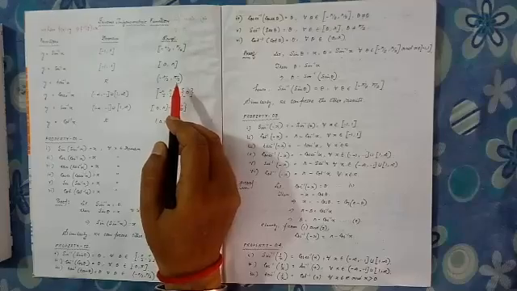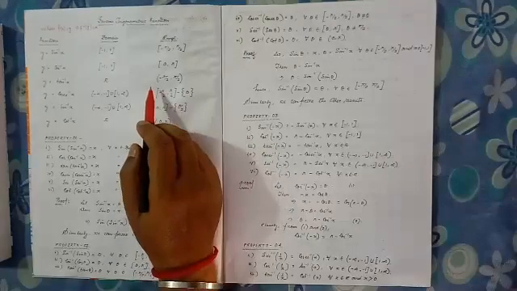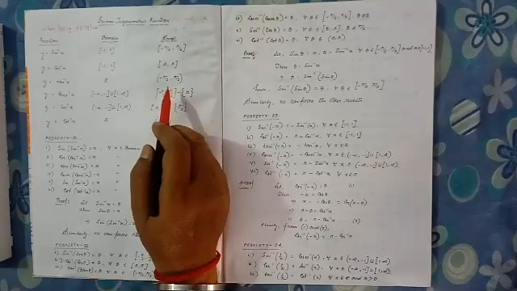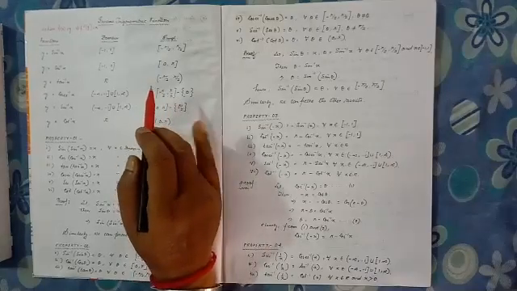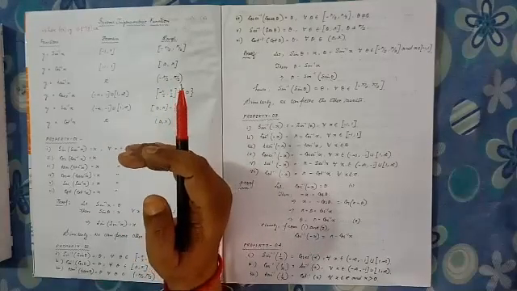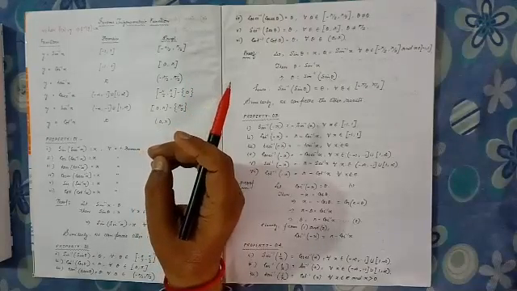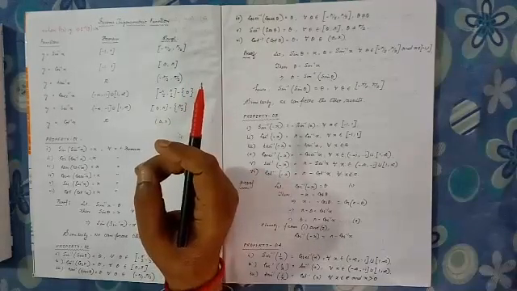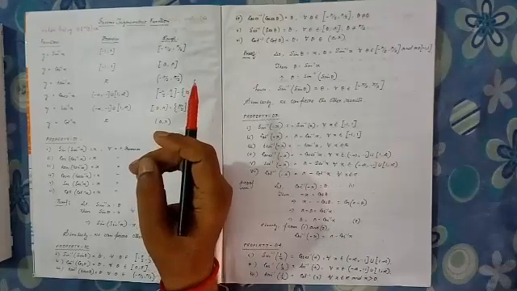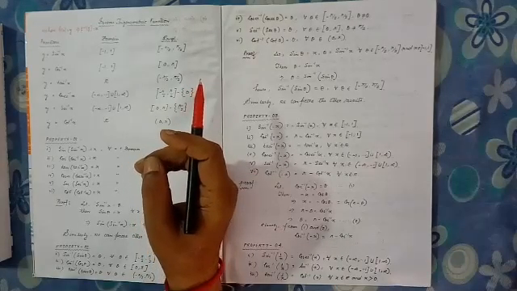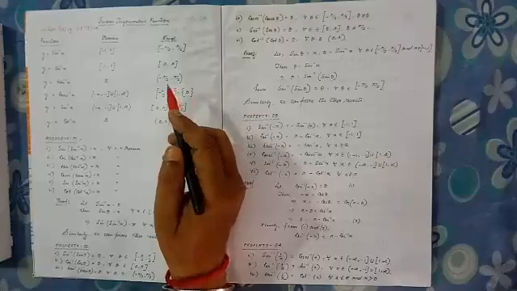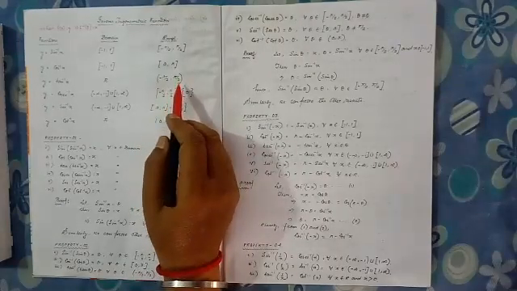It cannot take -π/2 and π/2 because tan means sine by cos, and cos π/2 is 0. Whenever the denominator becomes 0, the function becomes meaningless, so the interval is open.